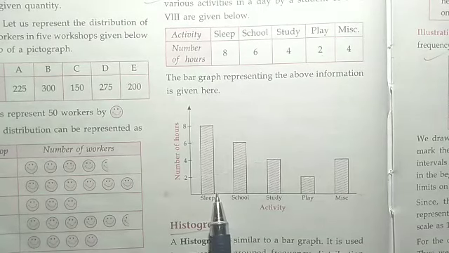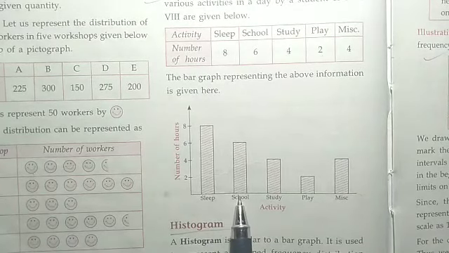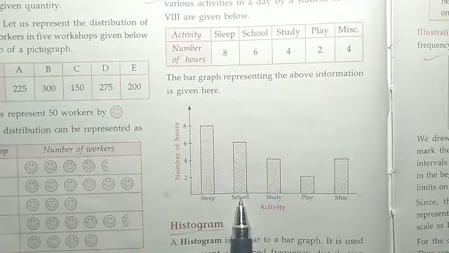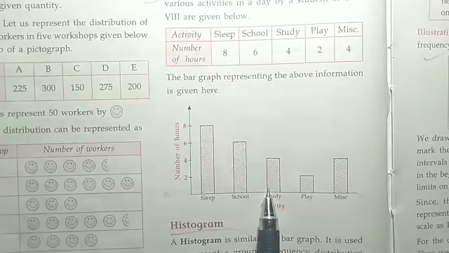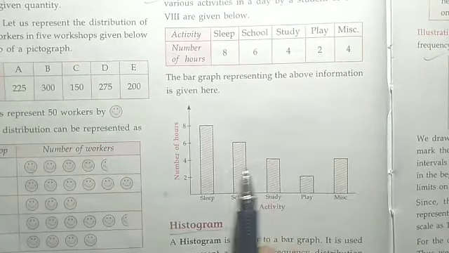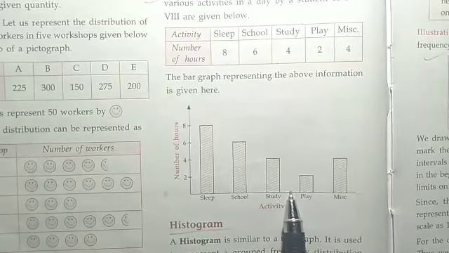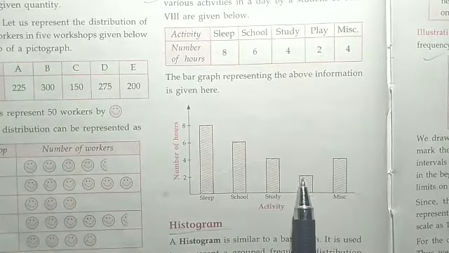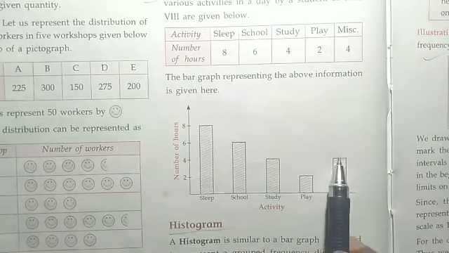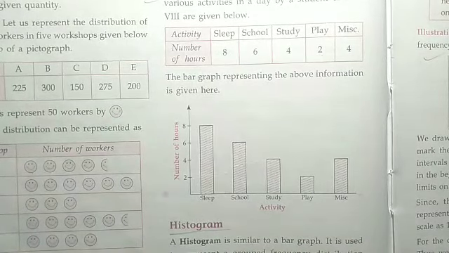Then we leave 1 centimeter. Next, school 6 hours, up to 6, we draw a bar. Again we leave 1 centimeter. After that study 4 hours, up to here. Again 1 centimeter. After that play 2 hours, then miscellaneous 4 hours. That is a bar graph.